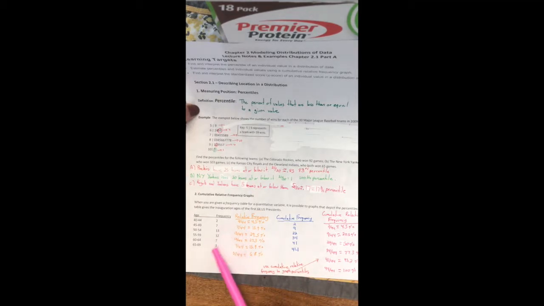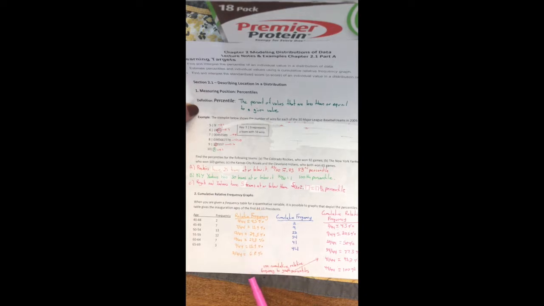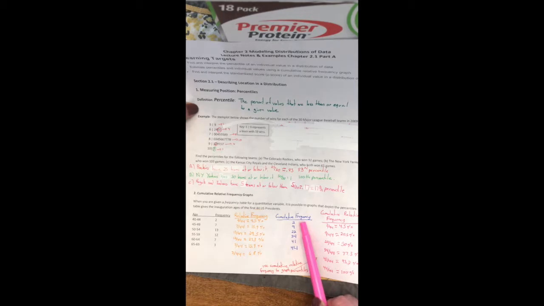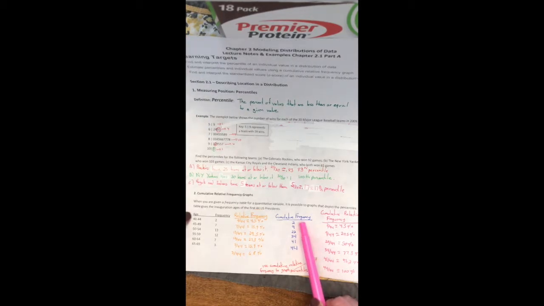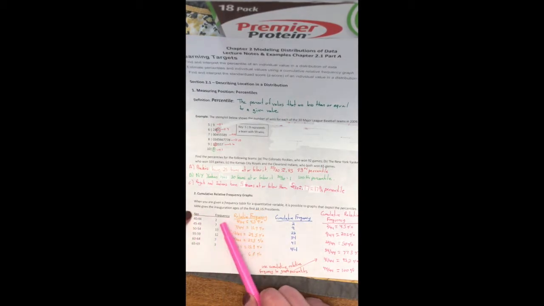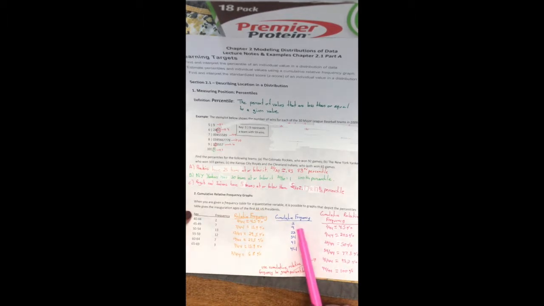So I can take the frequency and calculate the relative frequency, which is the percentage of the ages for each category. Now, what the cumulative frequency does is allow us to find the percentiles. So from age 40 to 44, we have 2. Now, cumulative frequency says, what's it going to be from 40 to 49? Well, that'll be 2 plus 7. That puts us at 9.